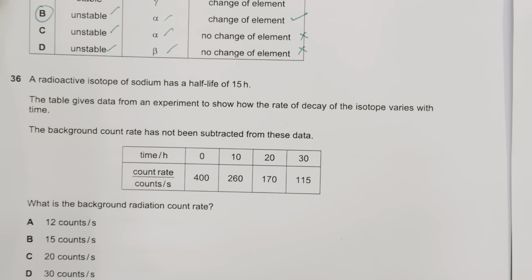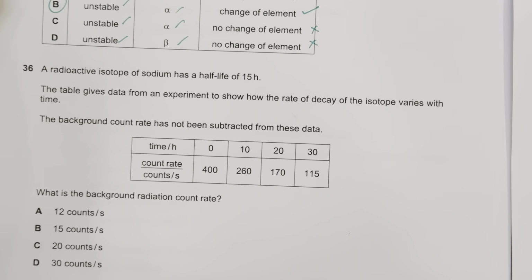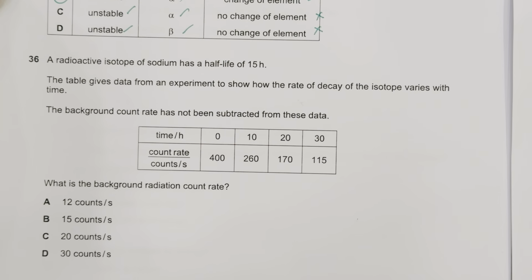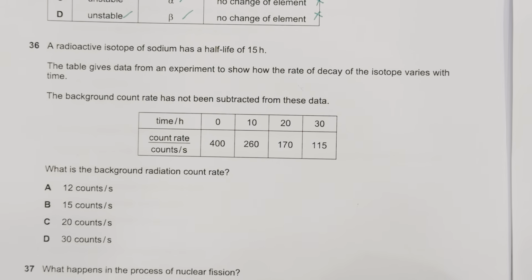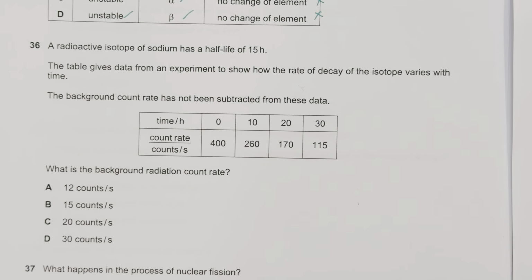Okay, moving to question number 36. A radioactive isotope of sodium has a half-life of 15 hours. The table gives the data from an experiment to show how the rate of decay of the isotope varies with time. The background count rate has not been subtracted from these data. Okay, we know that the background has not been subtracted.